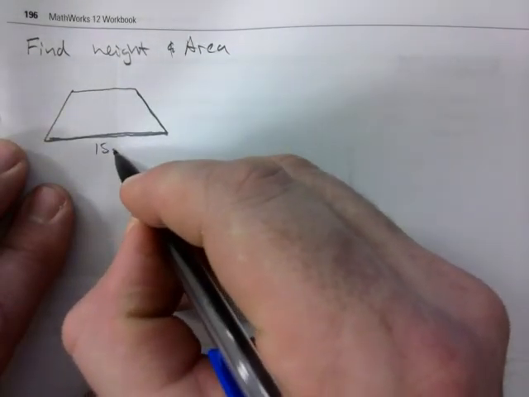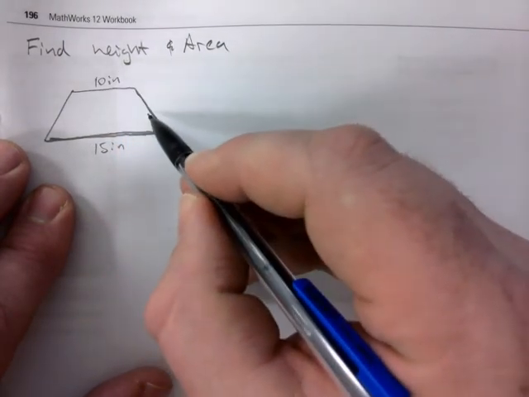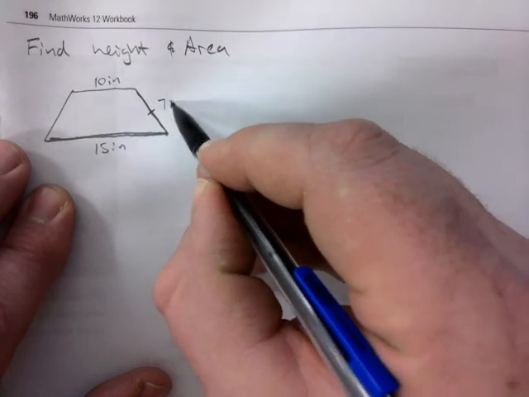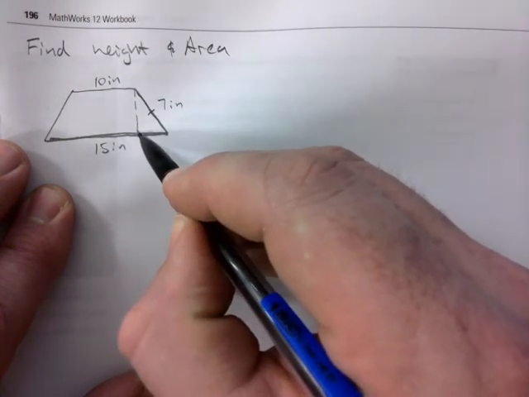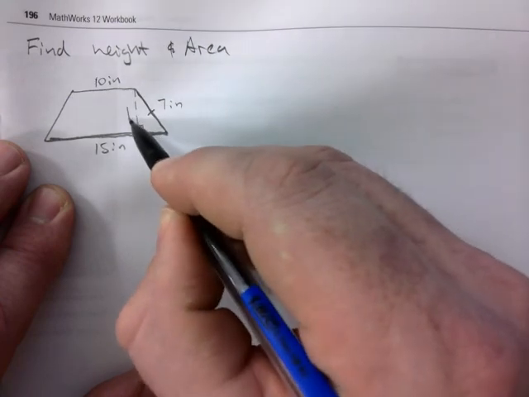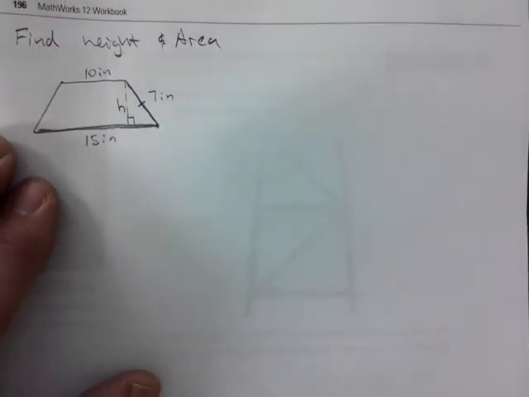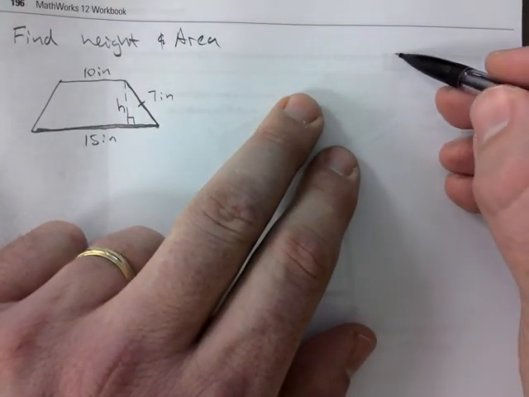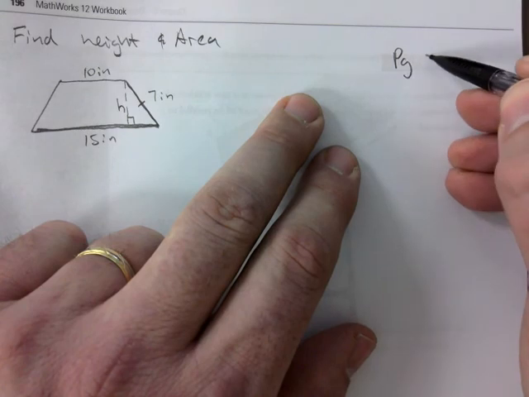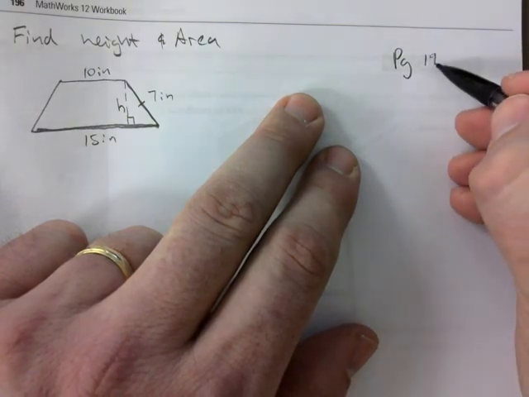Let's introduce inches here. Just copy that down. And then on this page, I want you to work on, you should be able to do quite a bit.